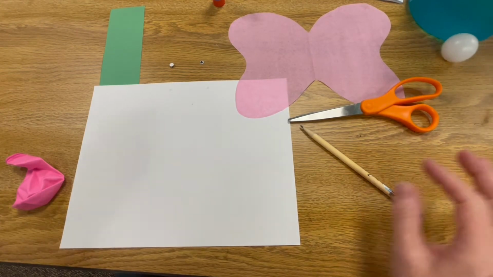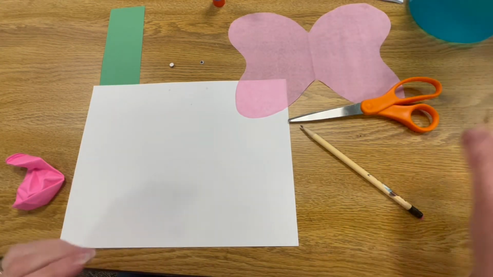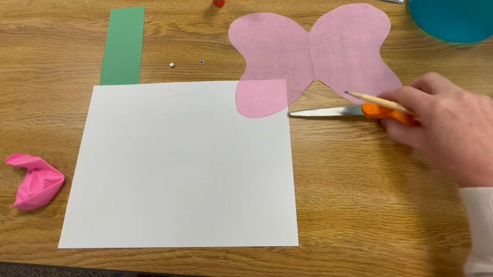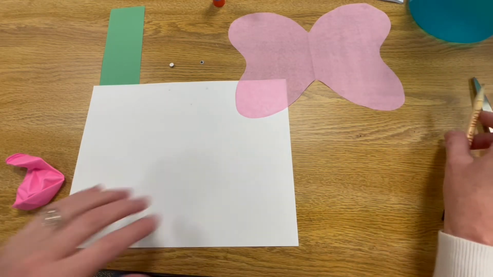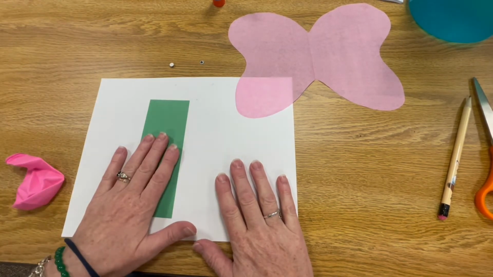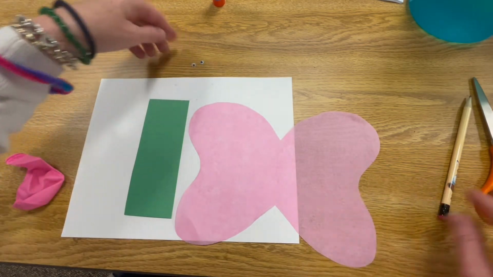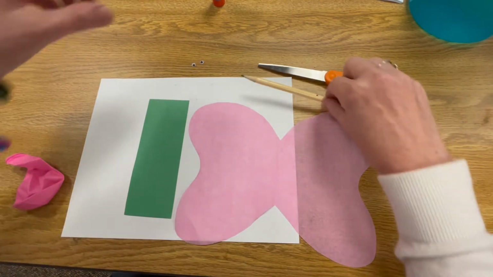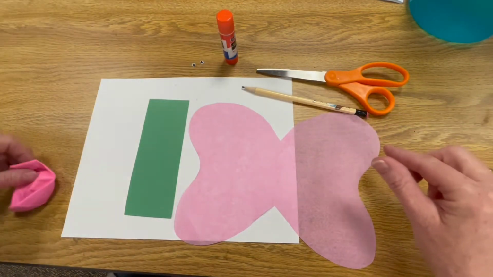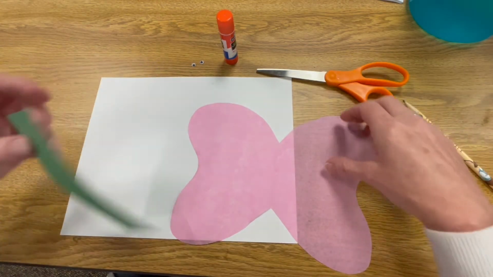Hey everybody, this is going to be our first experiment with static electricity, and what you're going to need is your piece of cardstock paper, your green piece of paper, your butterfly wings, your googly eyes, scissors, a pencil, glue, and your large balloon. So first what we're going to do is we're going to make the butterfly.